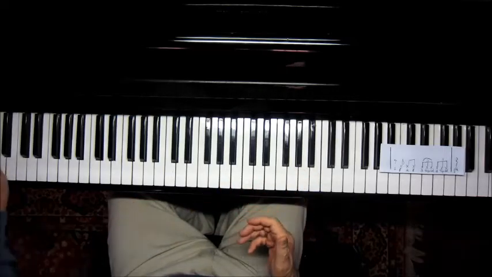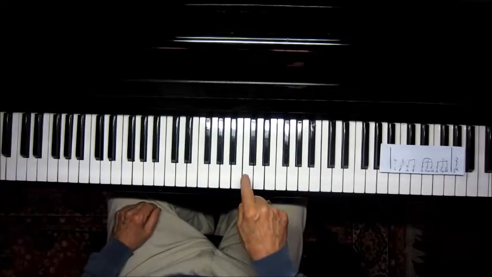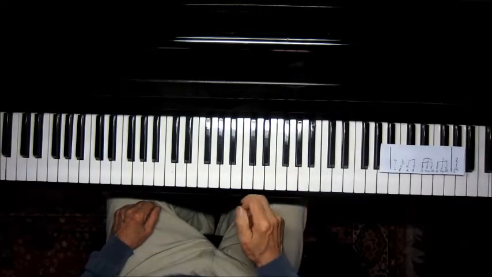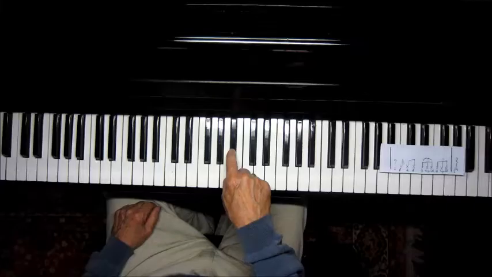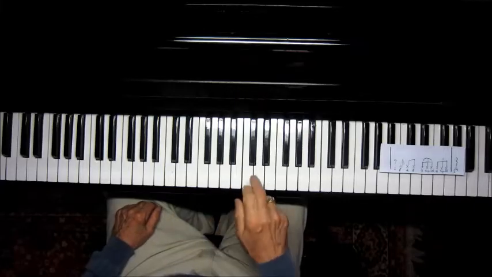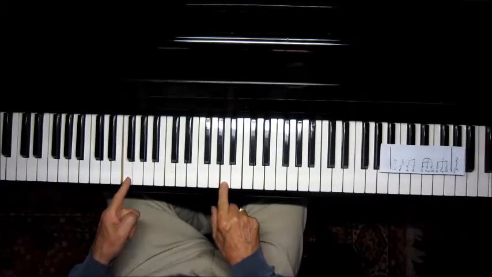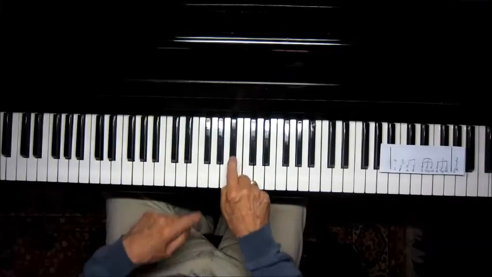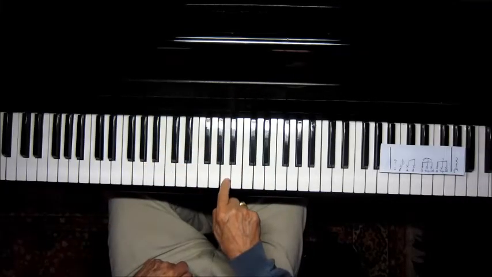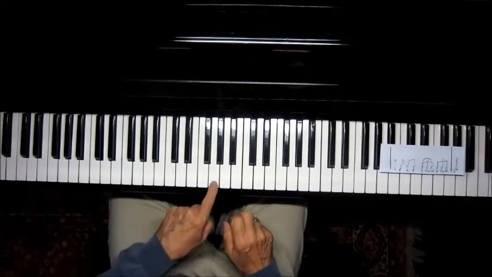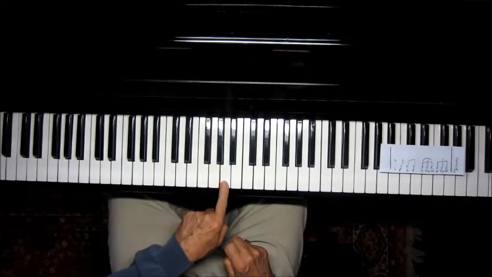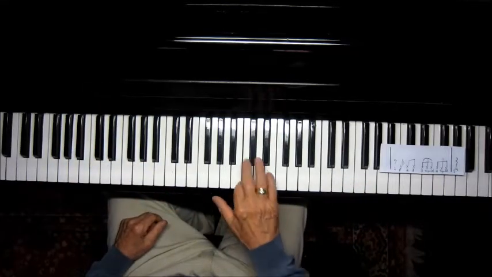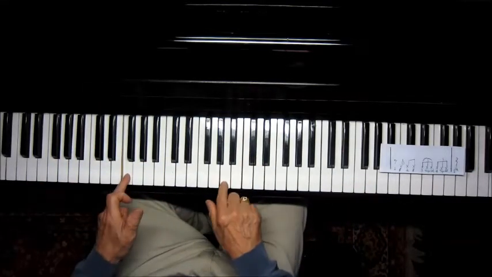Well, I mentioned I could use chromaticism to get there. 4 triplet 1. I could use part of the C9 chord, 9 root 7 onto the third of F. 4 triplet 1. I could even approach it from underneath. 4 triplet 1. Well, I'm gonna have to choose one, so I guess I'll go with 4 triplet 1.